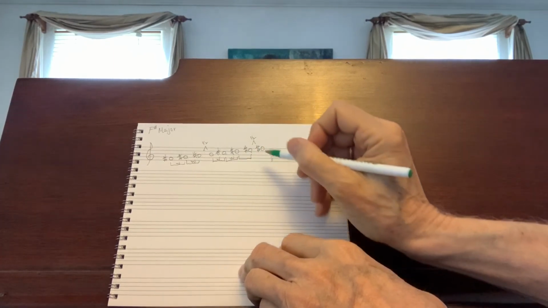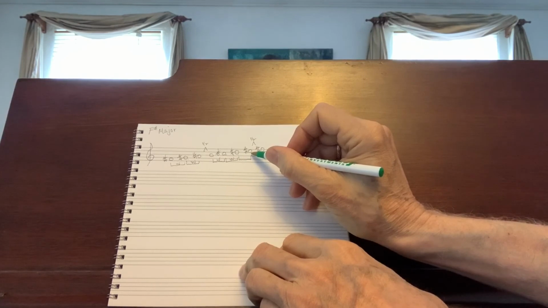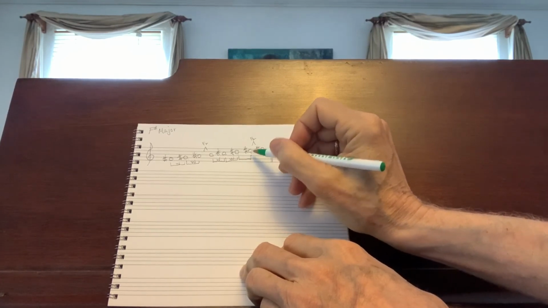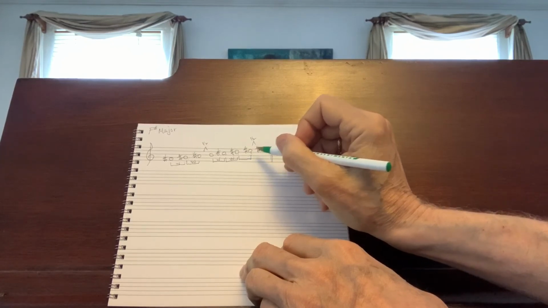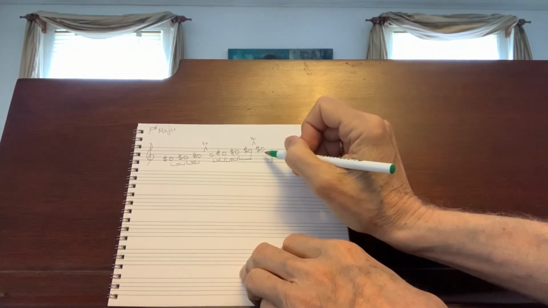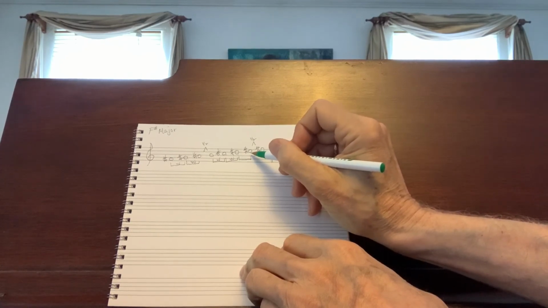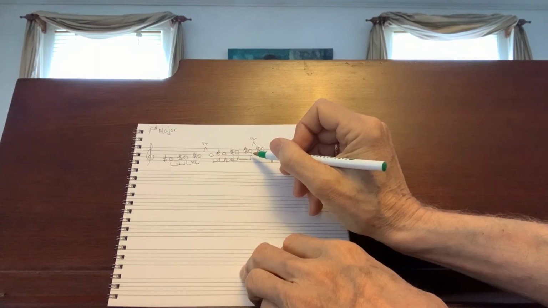Now, this is the first time you're probably saying, E sharp, what's an E sharp? Because there's only an E, and then a half step above the E is an F. Well, it turns out we can call the F something else, and it's called an enharmonic equivalent.